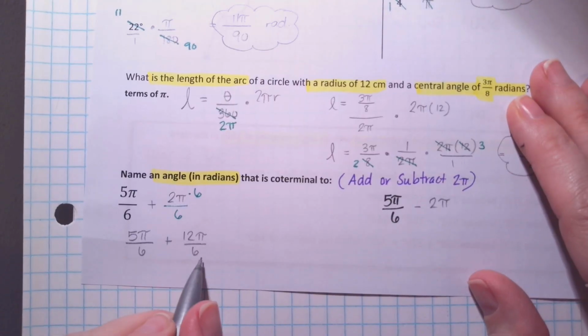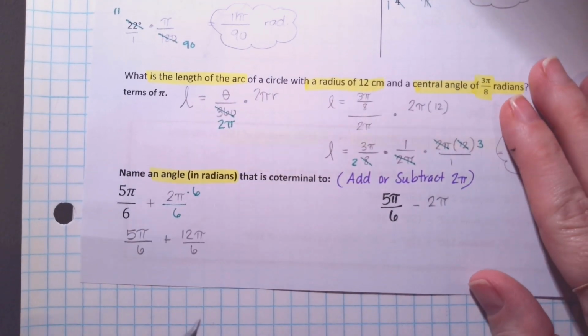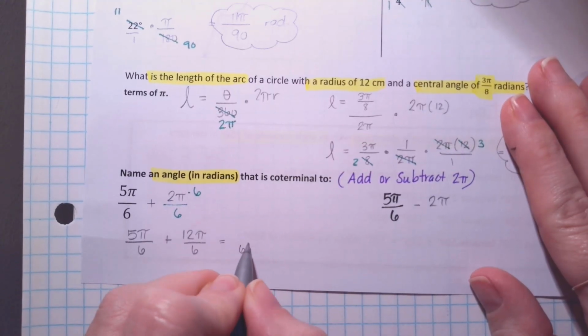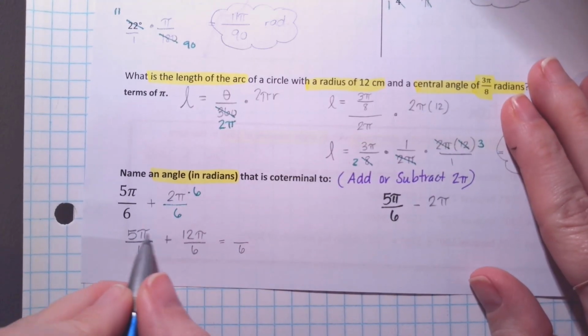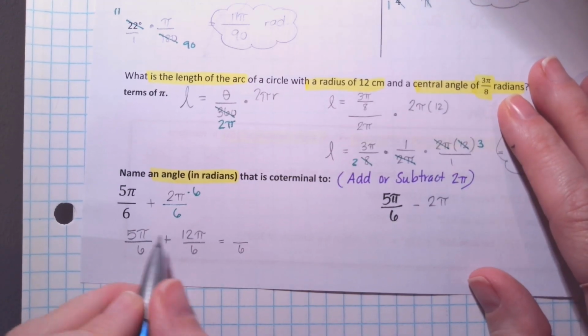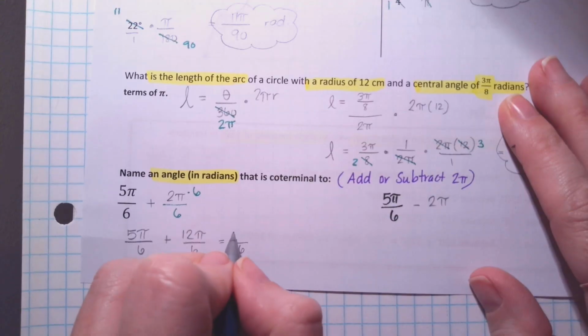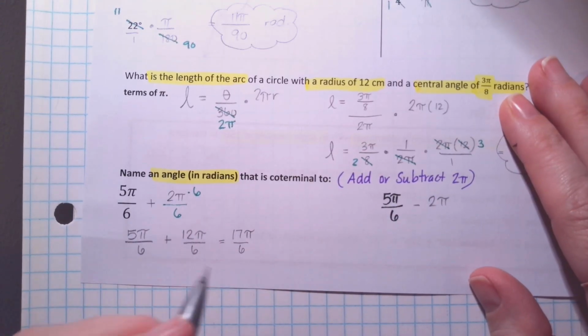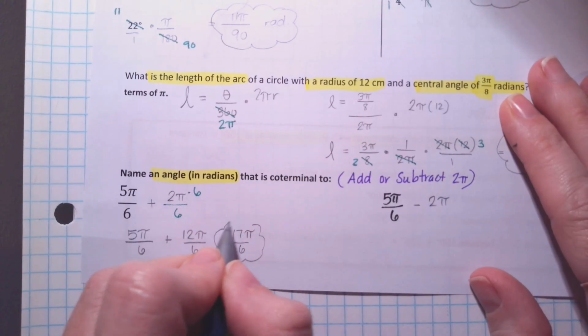And now they have the same denominator. And remember, when you add fractions, you only add the numerators. The denominator will stay the same. So if I add 5 pi and 12 pi, I'm going to add the coefficients just like you would normally add a variable. That would become 17 pi over 6, which would be coterminal to 5 pi over 6.